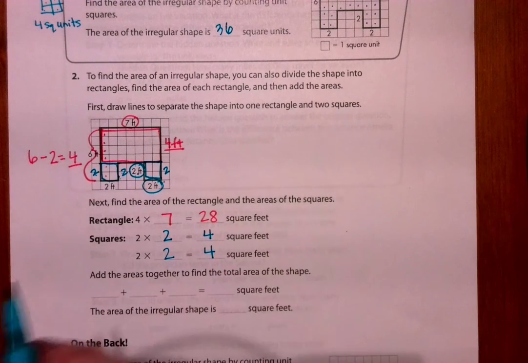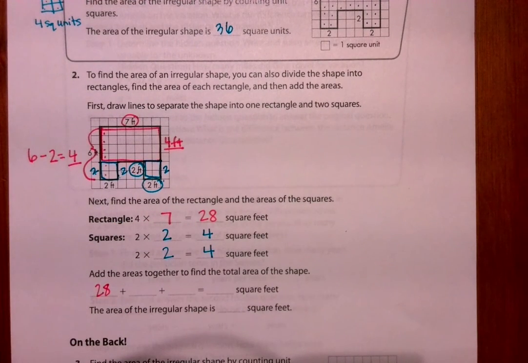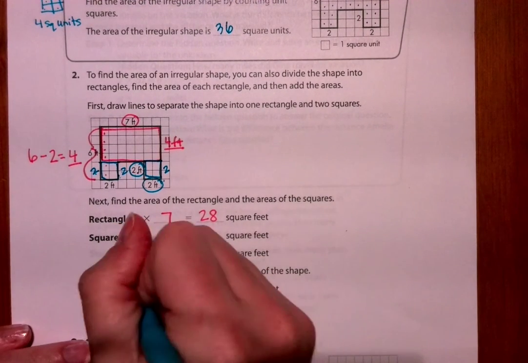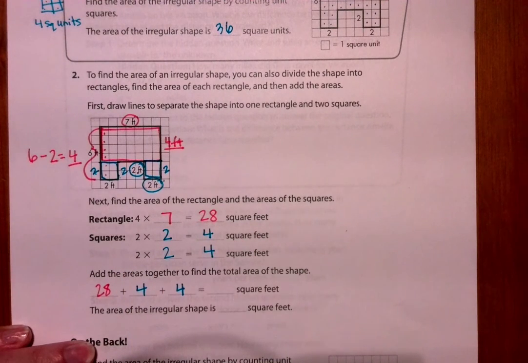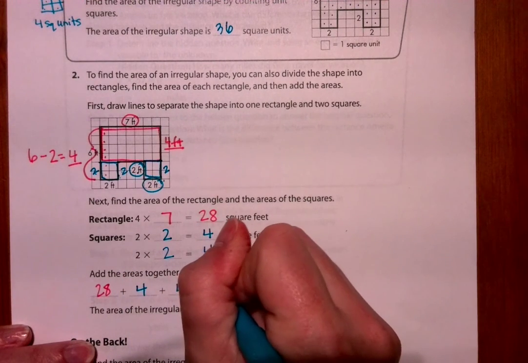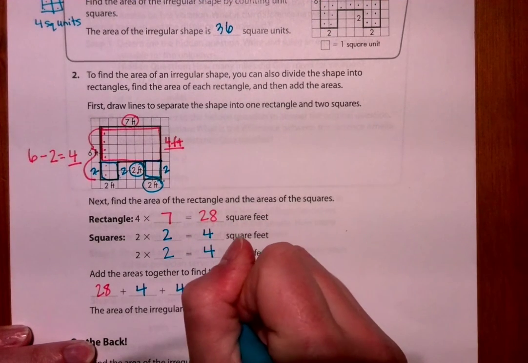Now that we have all of our answers, I can add them all together to find my area. So I have 28, I have 4, and I have 4. When I add those together, I'm going to get 36. So the area of the irregular shape is 36.